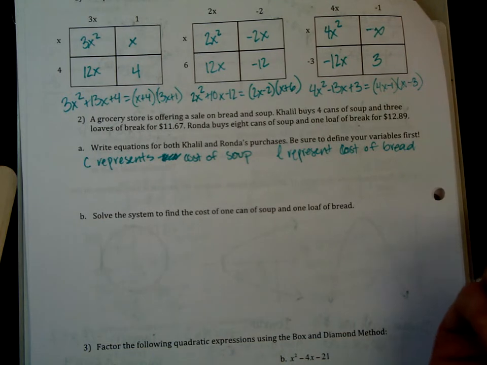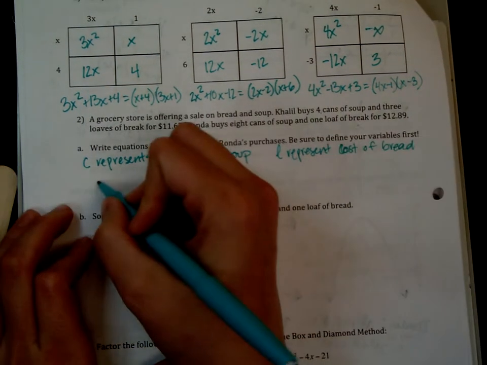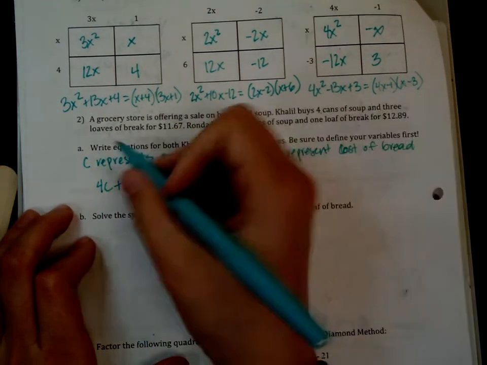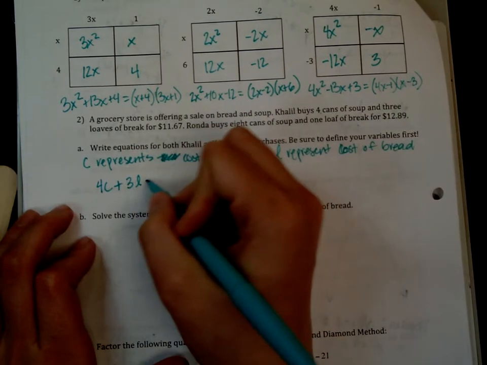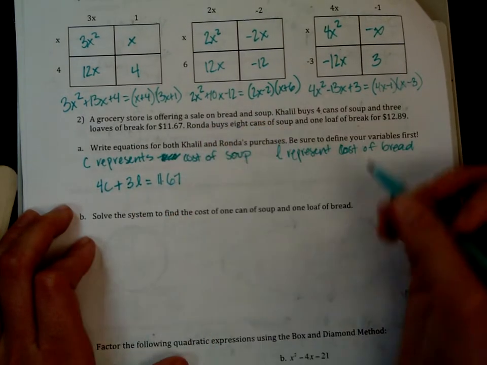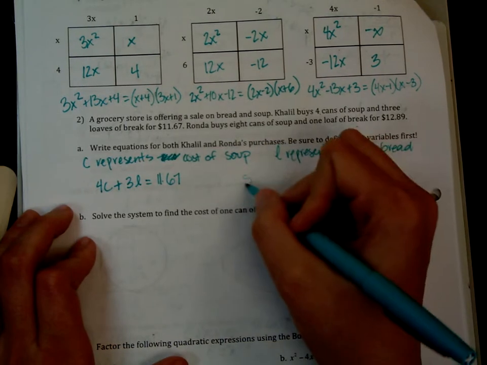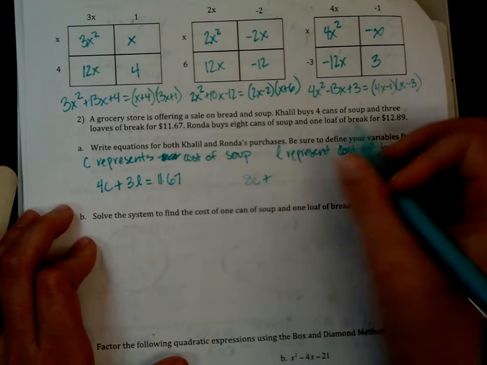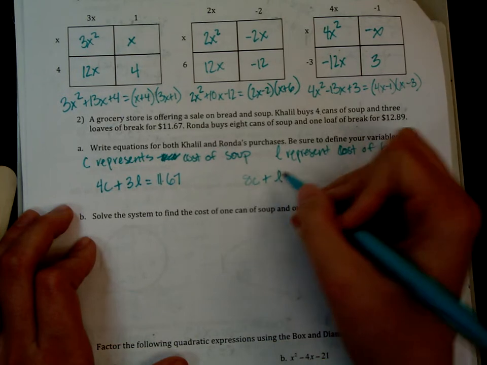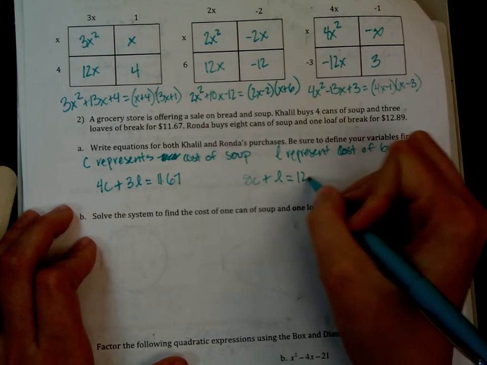So equations would be 4 cans of soup, so 4C plus 3 loaves of bread, 3L, equals $11.67. 8 cans of soup, so 8C plus 1 loaf of bread, L, equals $12.89.